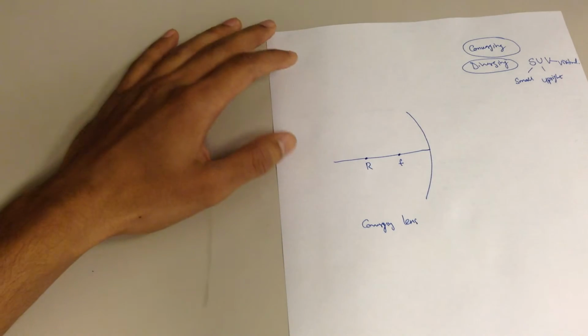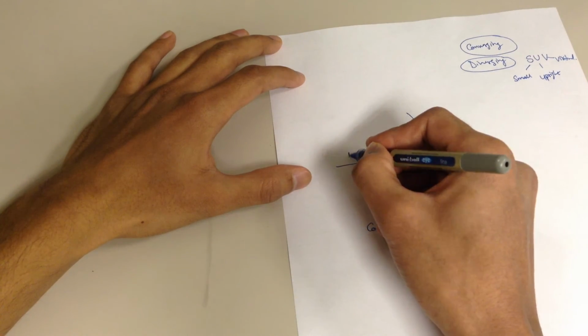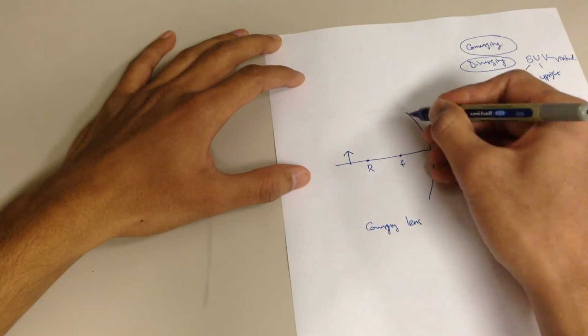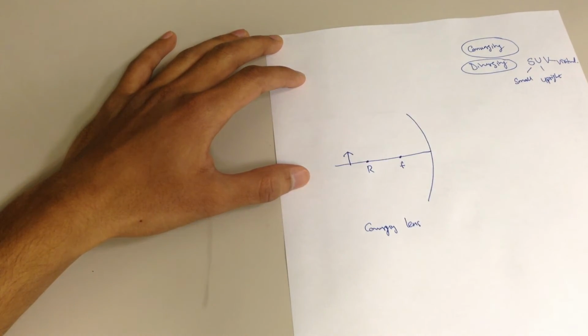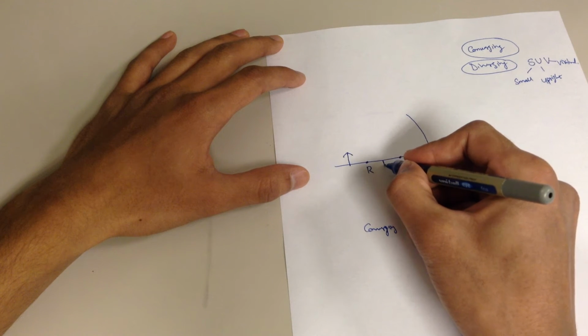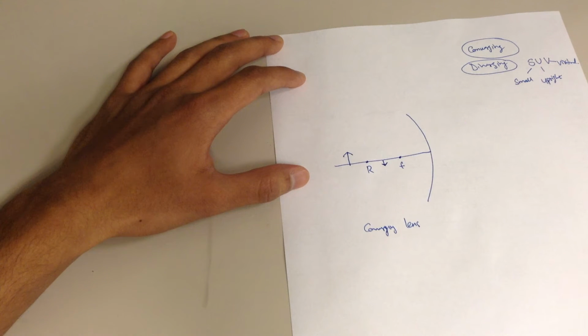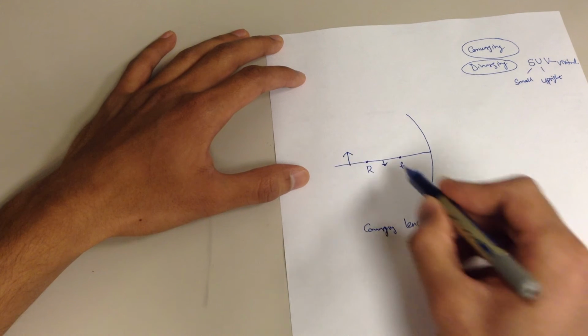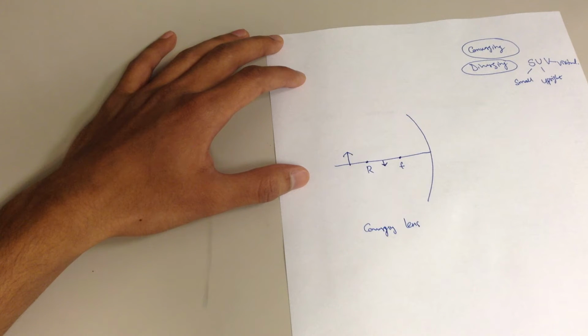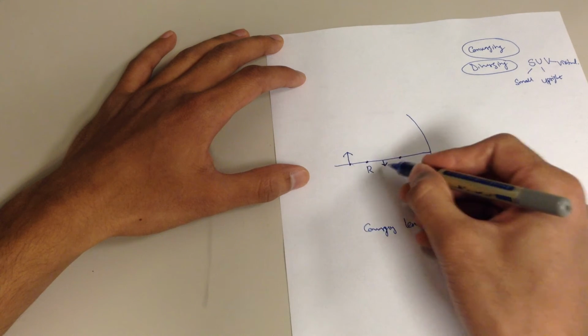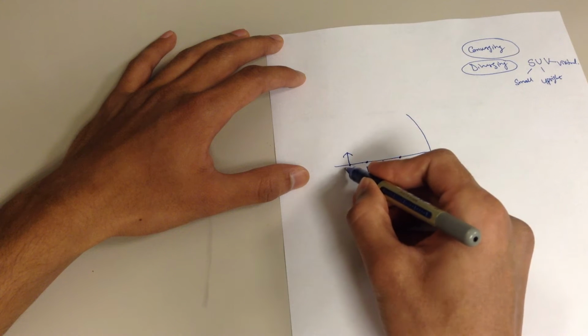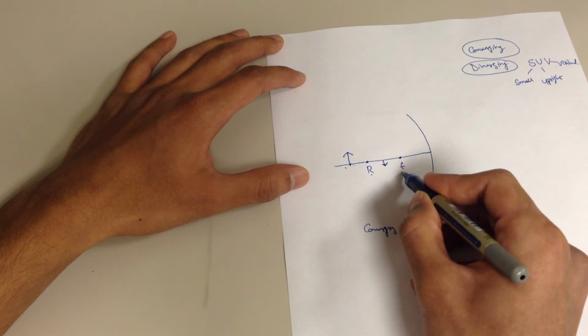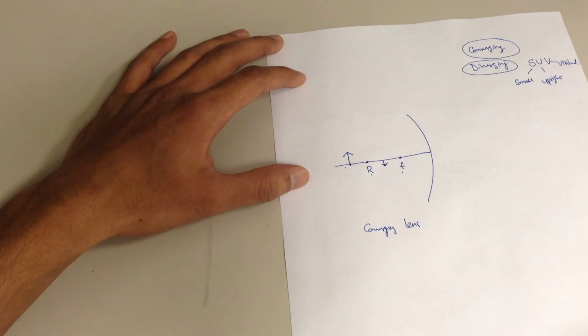Let's start off from outside of the radius. Let's say your object is out here. This is your object, and this is your lens, and your object is located outside of the radius. Now, where is the image going to fall? The image will be between R and F. Not only will it be between R and F, it will be inverted, and it will be small. The object is bigger and the image is smaller. So if the object is beyond the radius, the image is going to be between R and F. It will be smaller and it will be inverted.